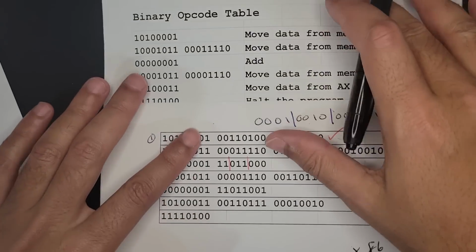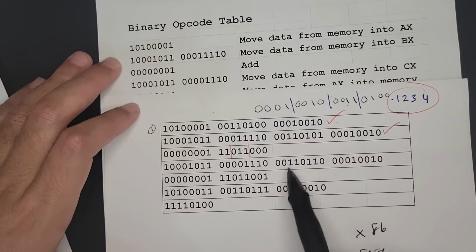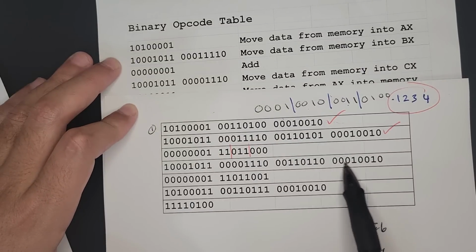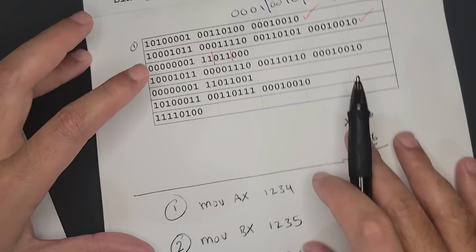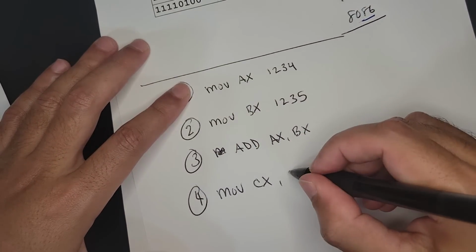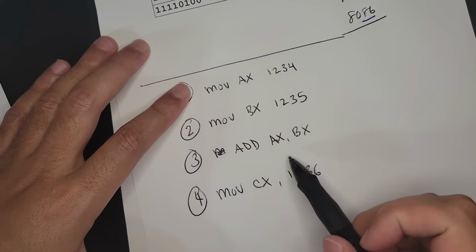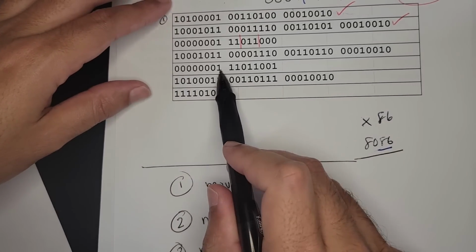I'm going to go a little faster because I know this is kind of tedious. So we move data from memory into CX, right? And that's this instruction. And that's also this instruction here. And then we have our address. Spoiler, it's 1236. So we write down move to CX. What's in 1236? And I started adding the commas out of habit, but really I meant for that to come later. Look at the next one. We have another add command here, right?